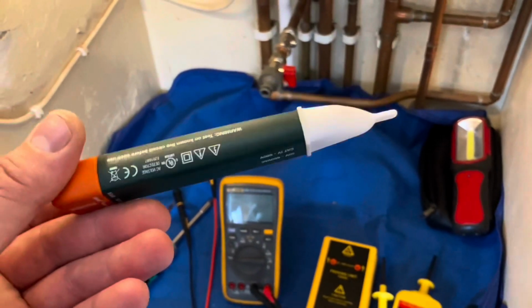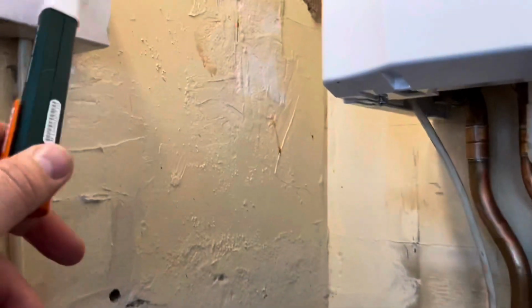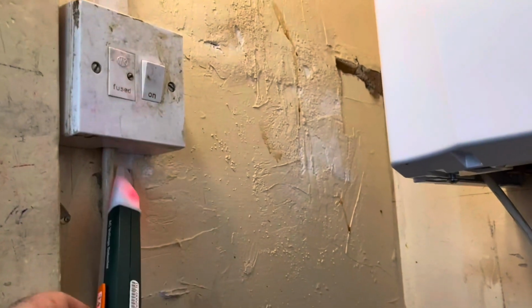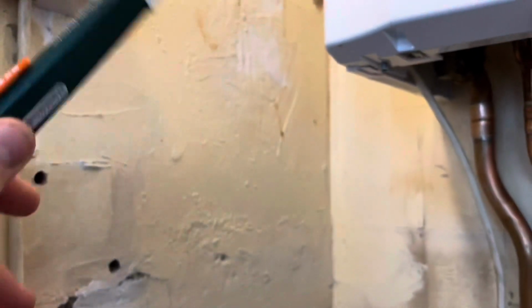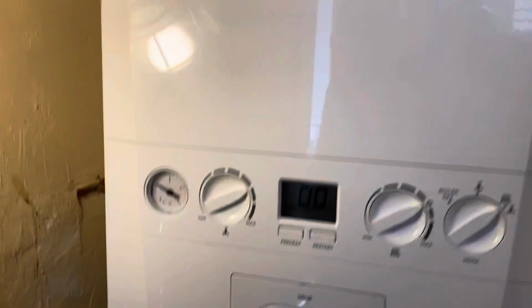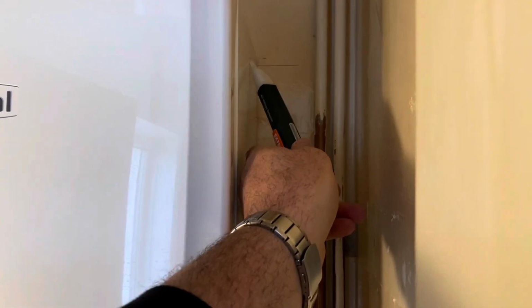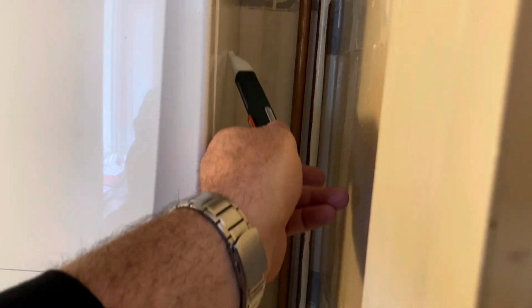So what you'd do, you'd test it at a known source. I'm going to use the spur. You'd use a socket or something in the kitchen to make sure it's working properly, but for test purposes I'm going to use the spur. Then you'd wave it over the boiler casing. This is plastic, so I'm going to use the side of the metallic casing. Most boiler casings are metal, so you can just wave it on the front, but in this instance I'm just going to use the side.